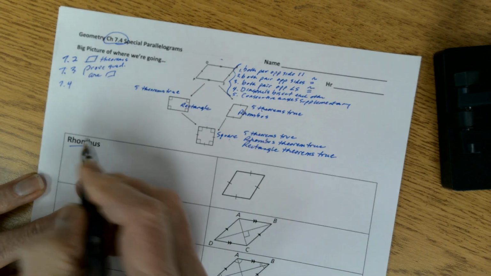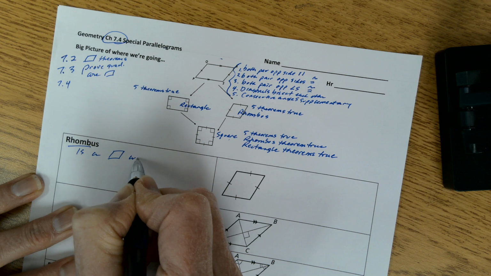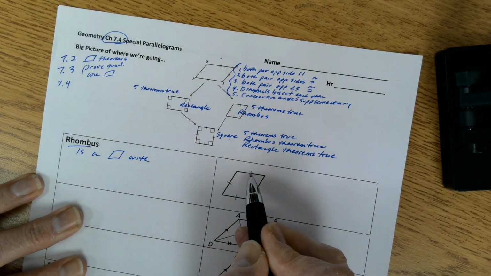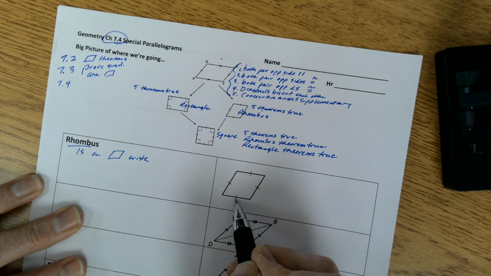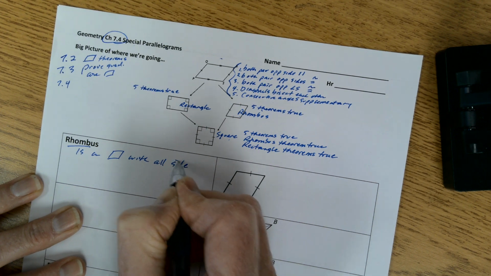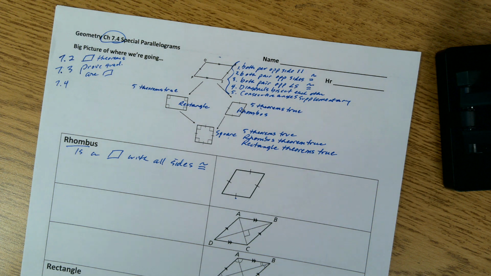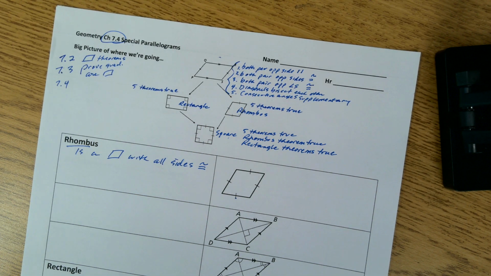A rhombus. A rhombus is a parallelogram with all sides congruent. If you don't like congruent, put the length of all the sides are equal. That's it. That's what a rhombus is. Now, the cool part of a rhombus, unlike other, I'm going to draw one on here. Okay.